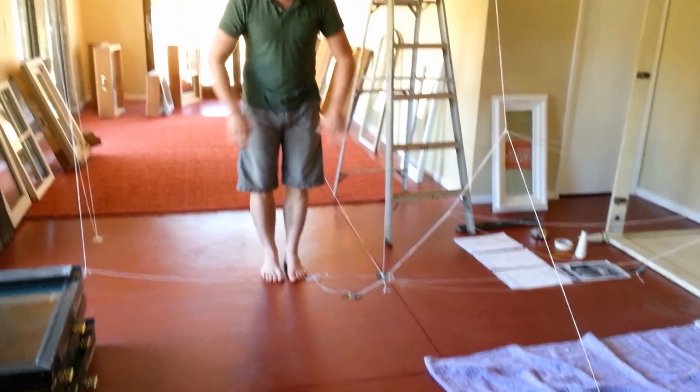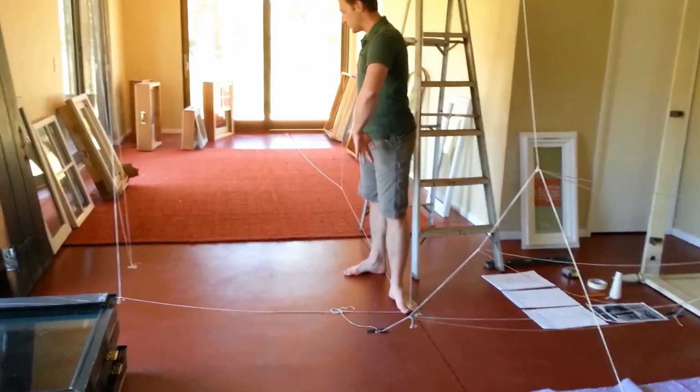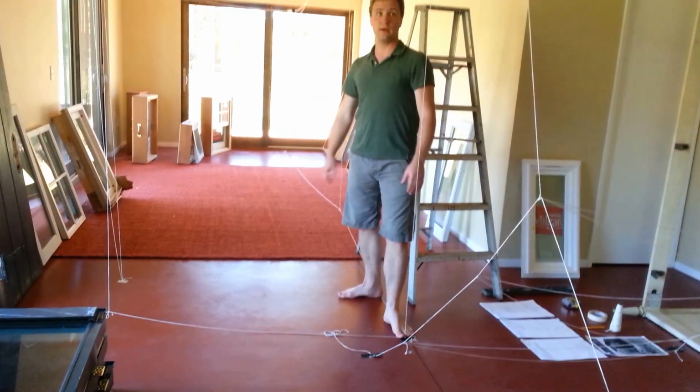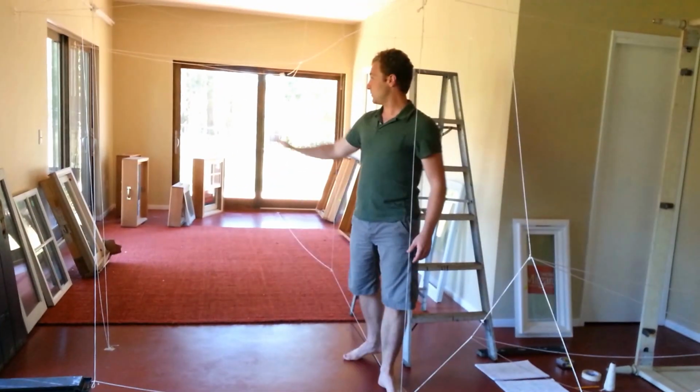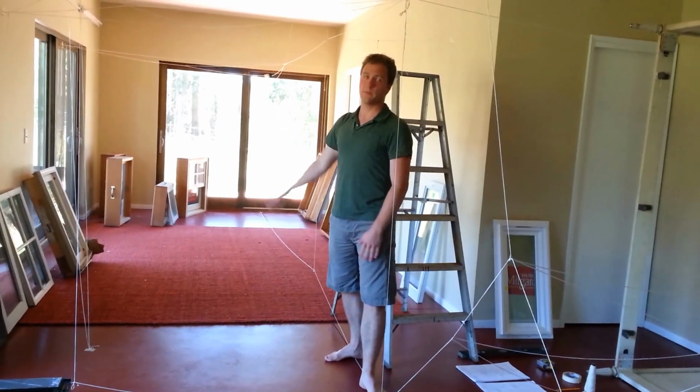So to start, I did the floor plan. I measured out the floor and taped it, found a point here, on that wall, and on that wall, and just stretched string along that way, to kind of give a rough outline. And then I used that wall and that corner as walls and a corner.